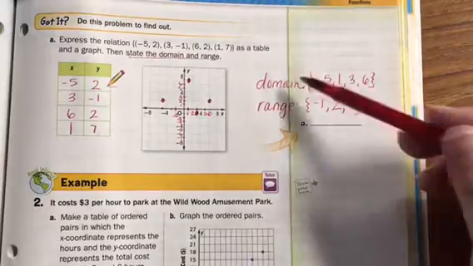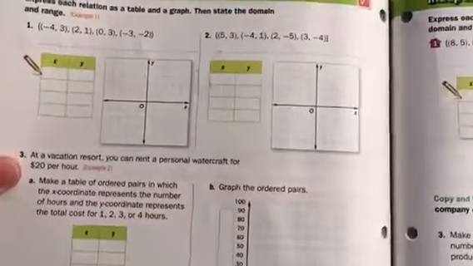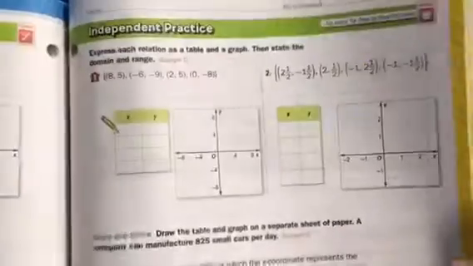Ridiculous claim? Okay, so domain and range. So that's how you state the domain and range. Okay, everything else is just guided practice. Do you want to practice more or do you want to just get on the homework?